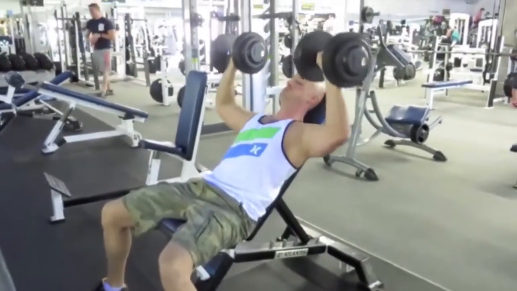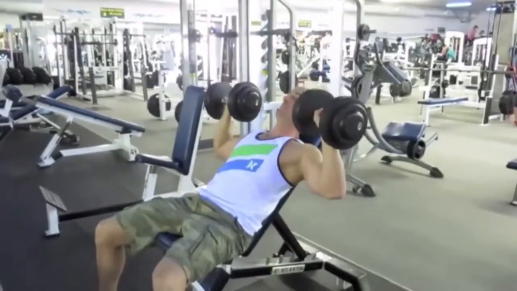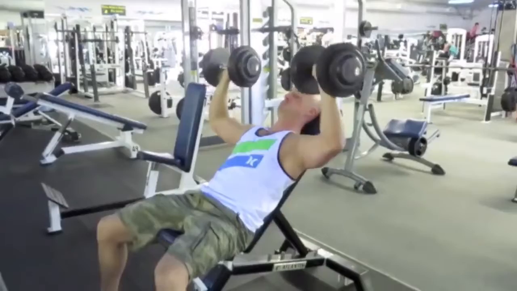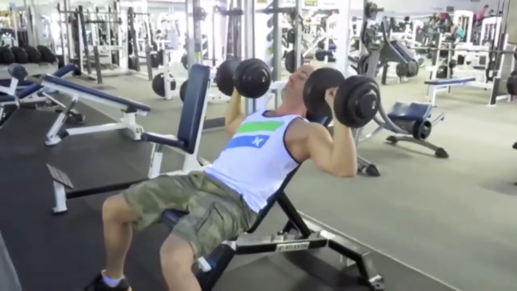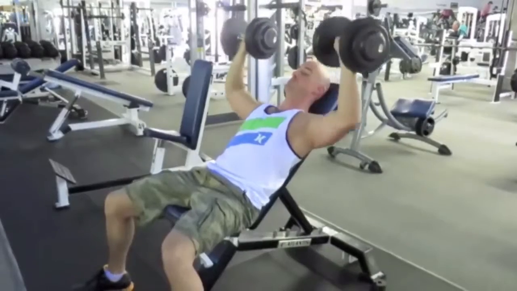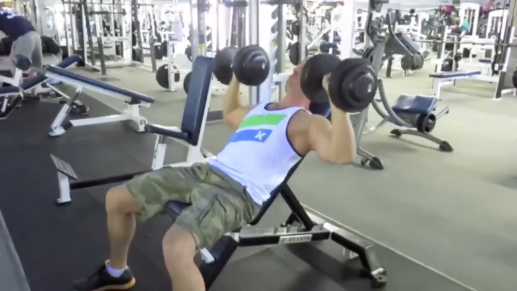So I hit 6 reps on the first set. You're really trying to select a weight that will allow you to do 6 controlled reps on that first set, leaving a rep in the tank. You don't want to go to complete failure and fatigue on that very first set. Now we're aiming for 6 reps again here.